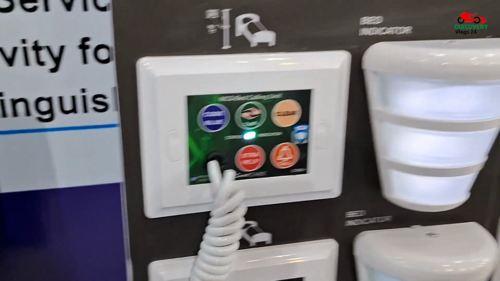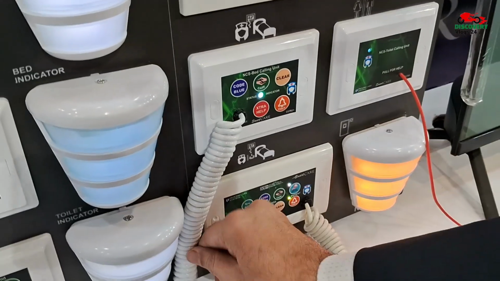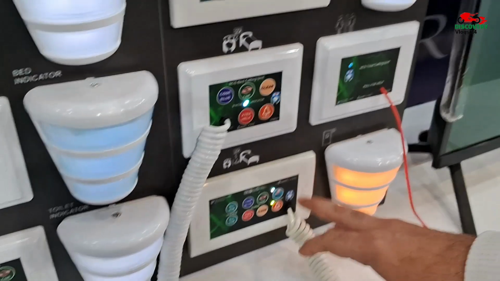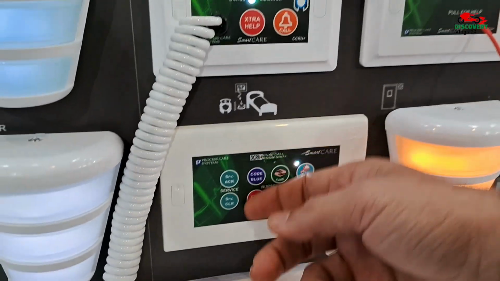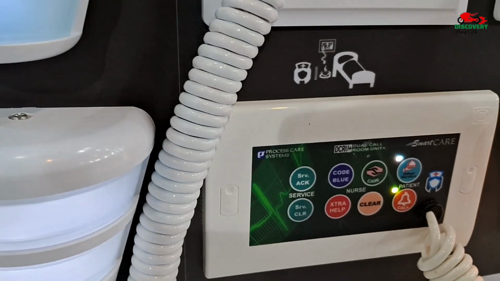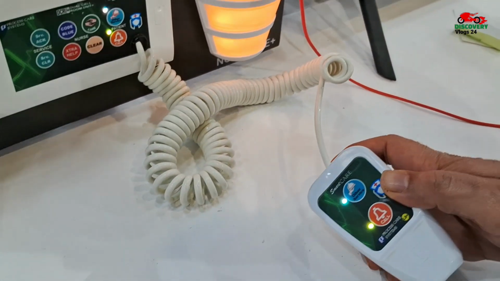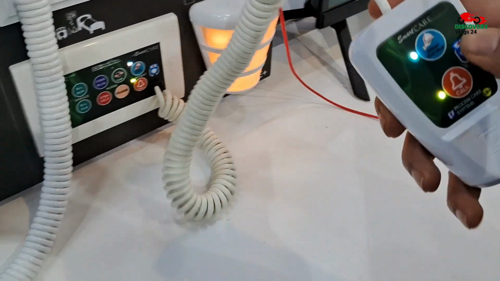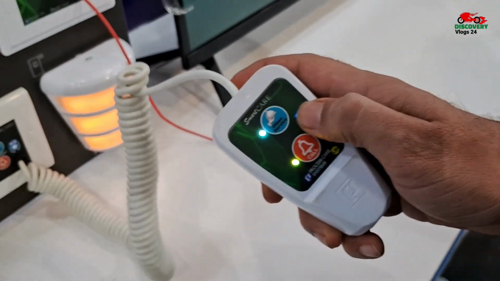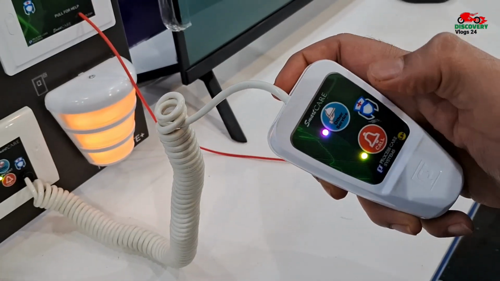We have one more module that is called the dual call room unit. Whatever features I explained already are all there in this. Apart from that, we have a few more features. The patient can call other services, for example, housekeeping or laundry. In case he needs help from laundry, he can press this other service.